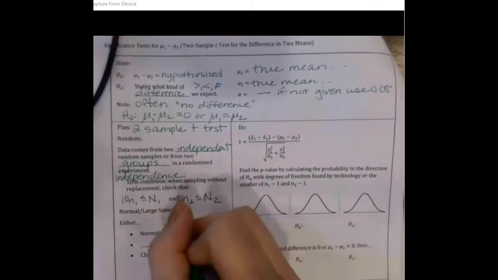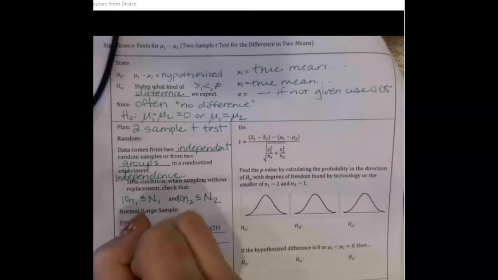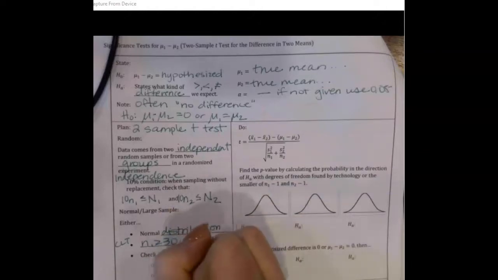Then you have your normal or large condition, so either it's a normal distribution that's stated, or you can use CLT and say that they both have n larger than 30, or you can check your graph, graph out the little dot plot, and make sure there are no outliers, no strong skewness.